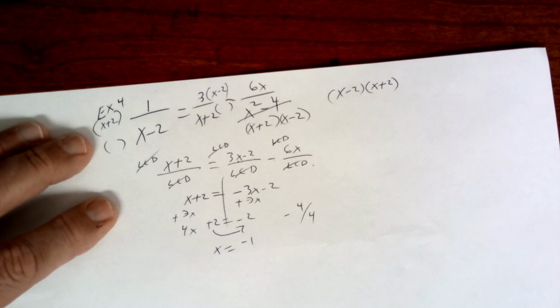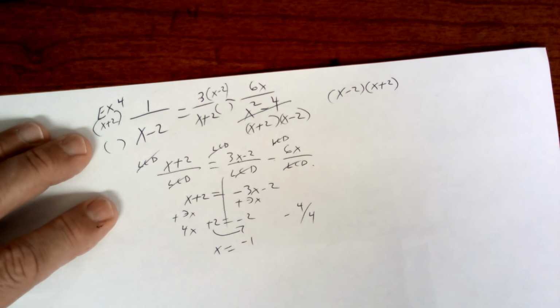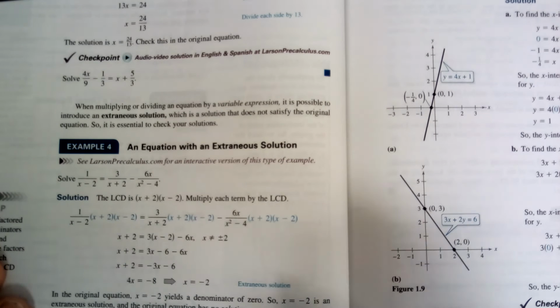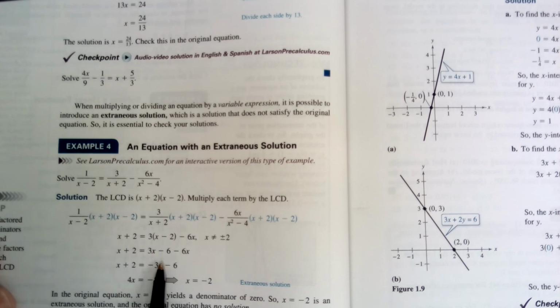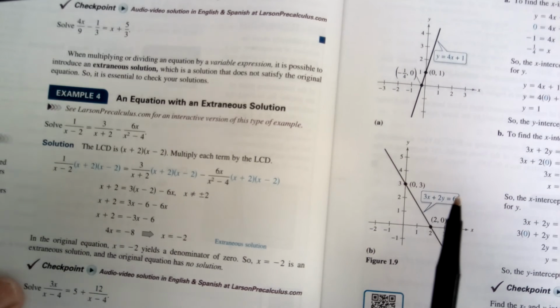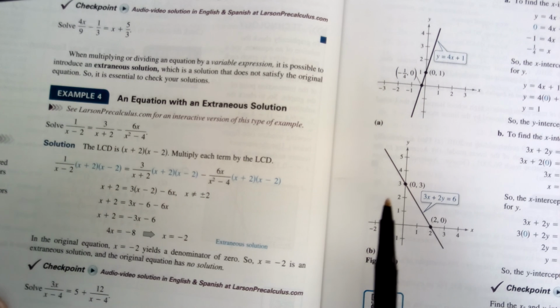Now, let's see here. Okay, so somewhere in here, let's take a look at their solution here and see what's going on. So this right here is x plus 2. Let me look at my solution here, which is what we had. And then we had negative 3x, and that should have been minus 6 right here.